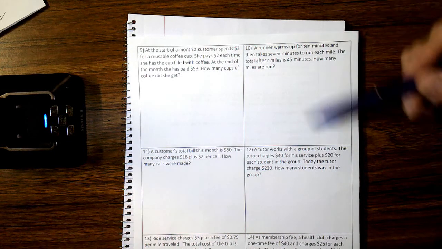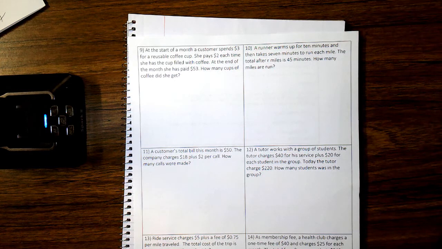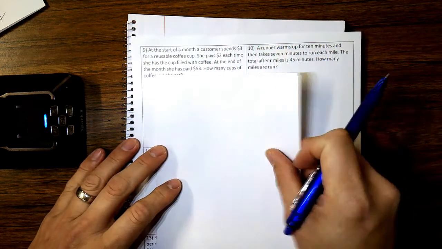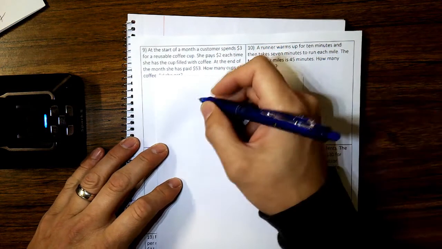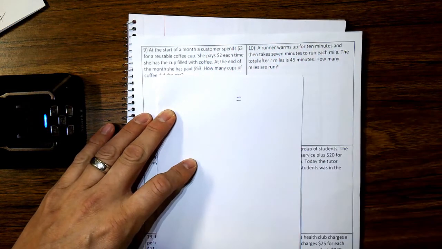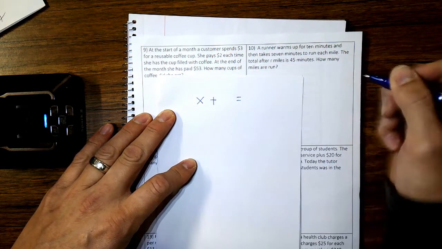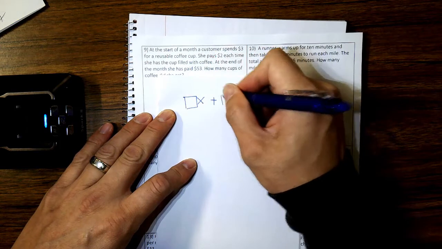These are word problems, but they're two steps. You have to identify the 3 different types of numbers. The 3 different types of numbers are: the number that is what it's equal to, a number that's multiplying x, and a number that's either adding or subtracting. So there will be 3 different types of numbers.